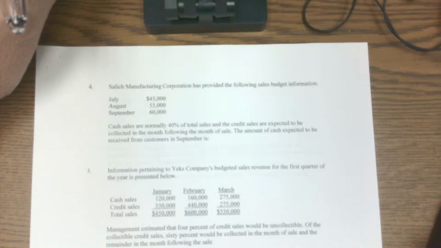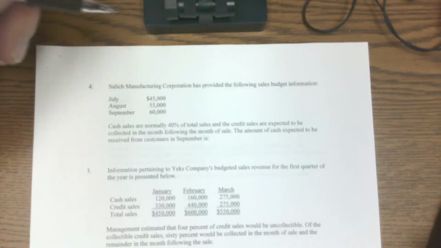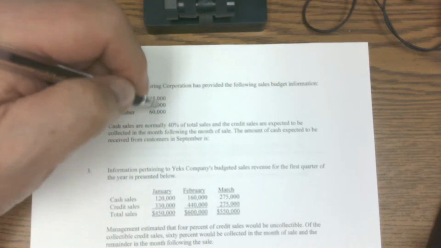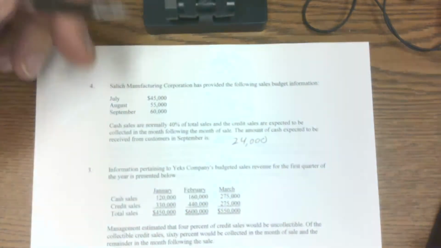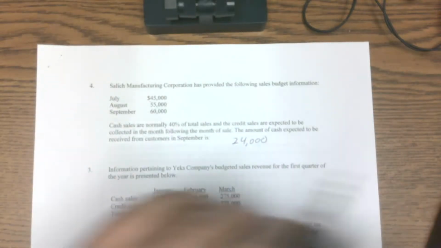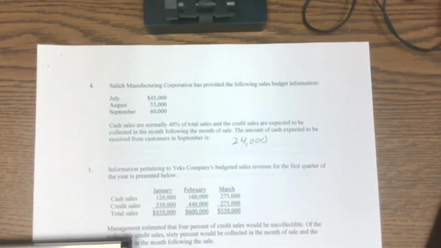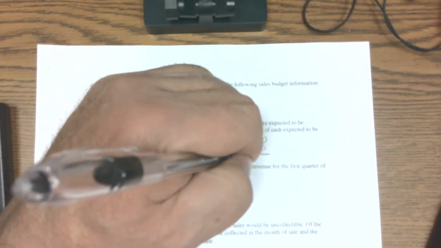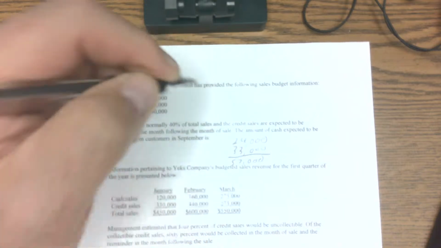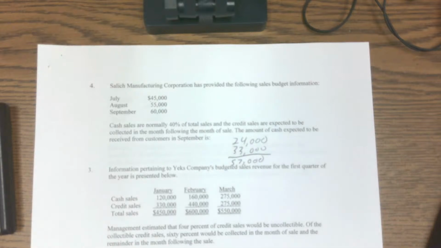The amount of cash expected to be collected from customers in September is, all right, so September will be 40% of 60 is 24,000 plus 60% of 55,000 is 33,000. So we've got 57,000 is expected. Notice that there's no discounts here. There's no extended months.